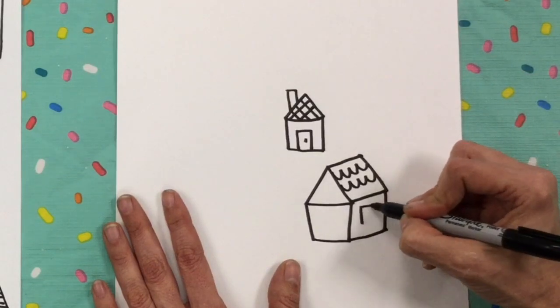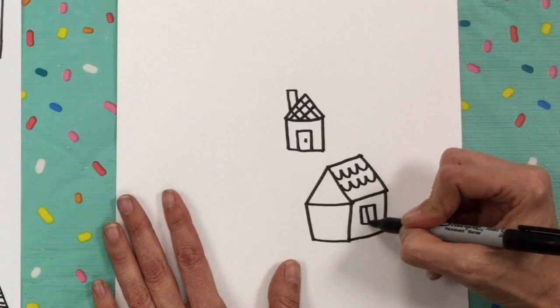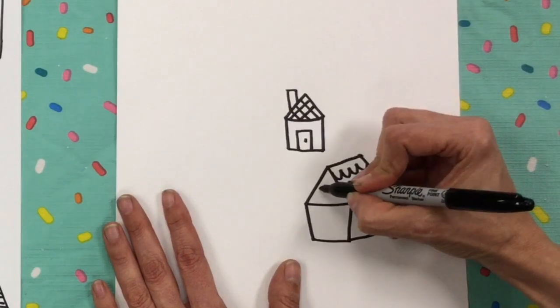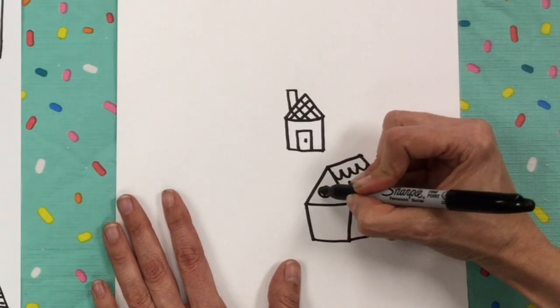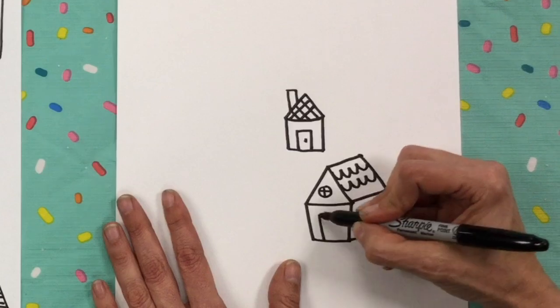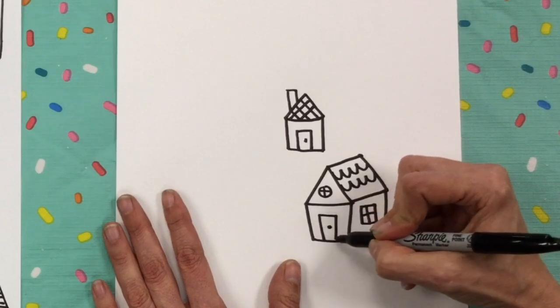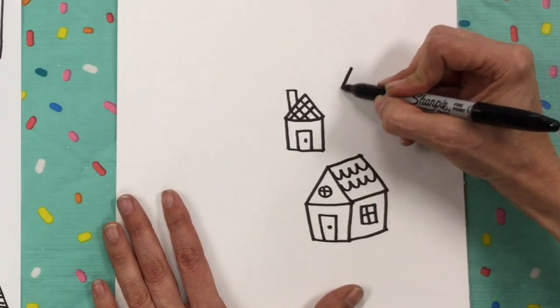Now, I'm not going to kid you. Drawing a house in a three-dimensional style takes practice. You might want to draw with a pencil first. You might have to try and try again, but just keep trying on the same piece of paper.